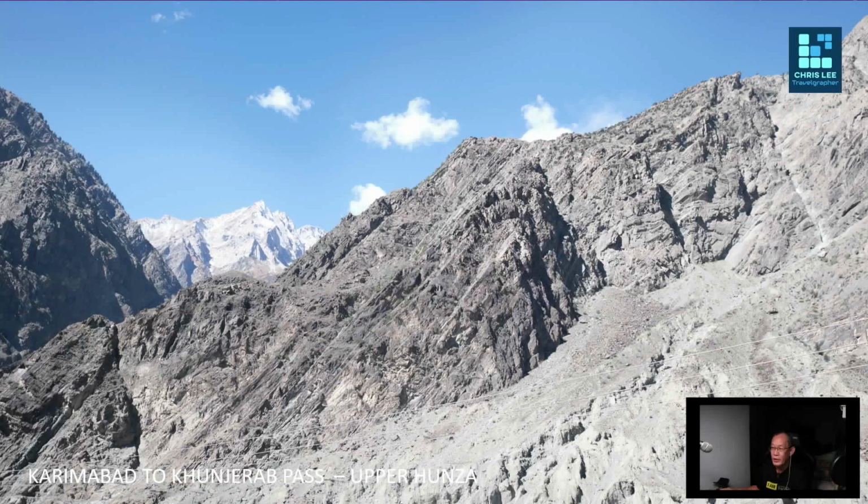So quite a long stretch of the journey along this Karakoram Highway. In fact, this stretch of the road still falls under the Karakoram Highway.